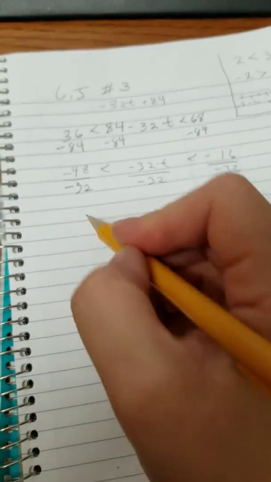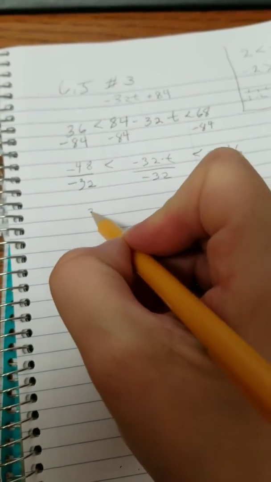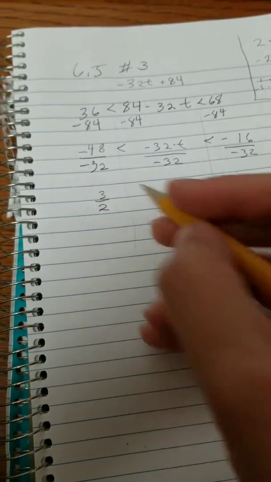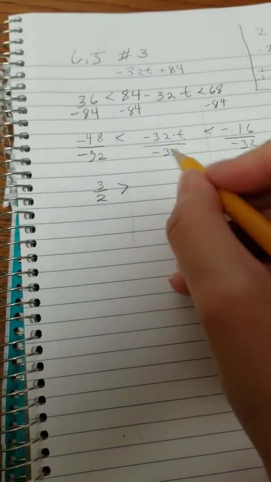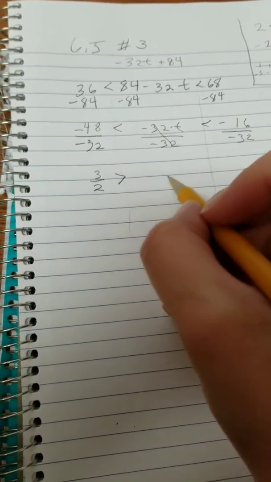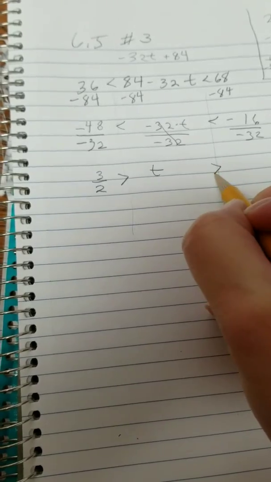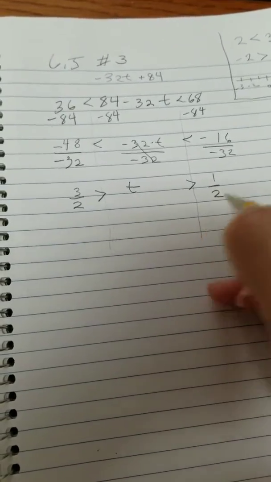Maybe you knew that, maybe you didn't. You could always use your calculator to confirm that. So this is 3/2. Negative divided by a negative is a positive. Now this less than symbol becomes a greater than symbol. This reduces, giving us t by itself. This less than becomes a greater than symbol, and this is actually 1/2.